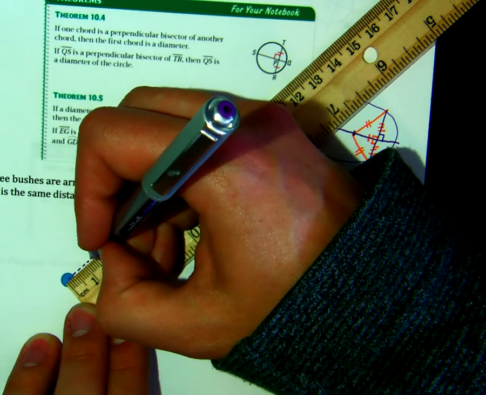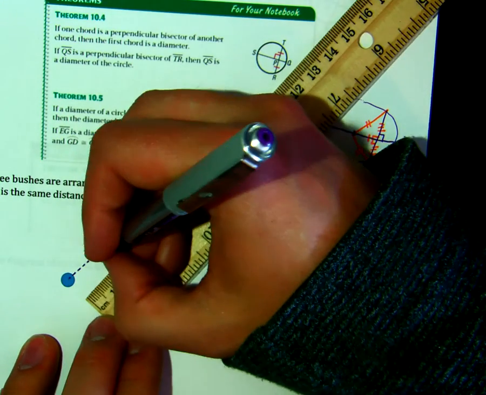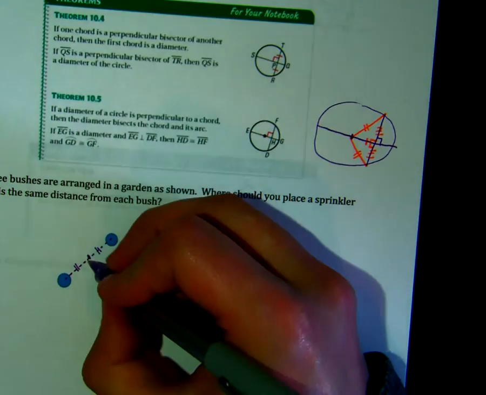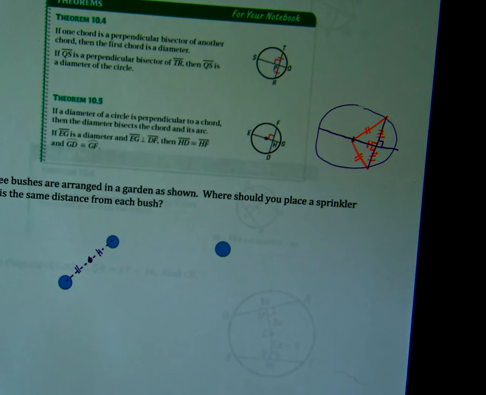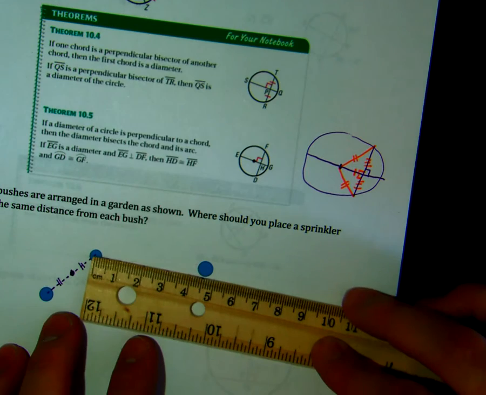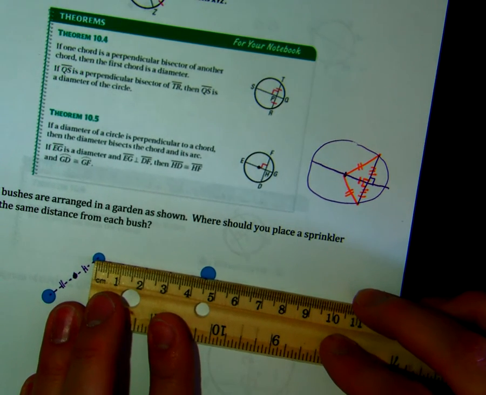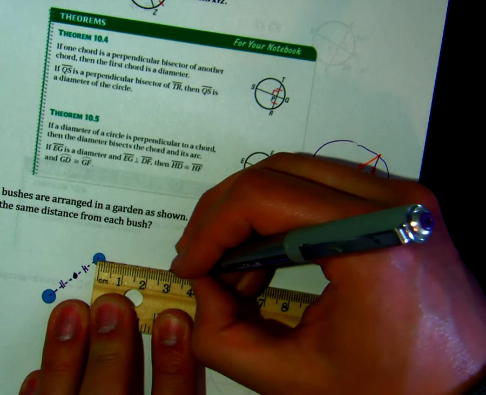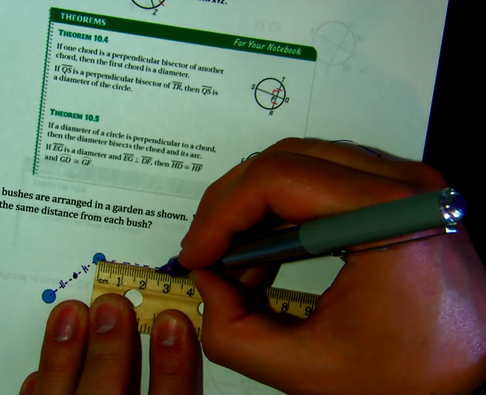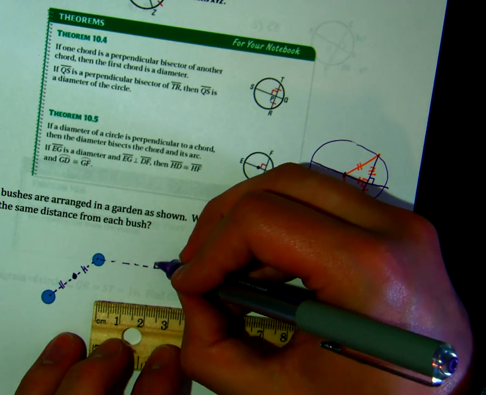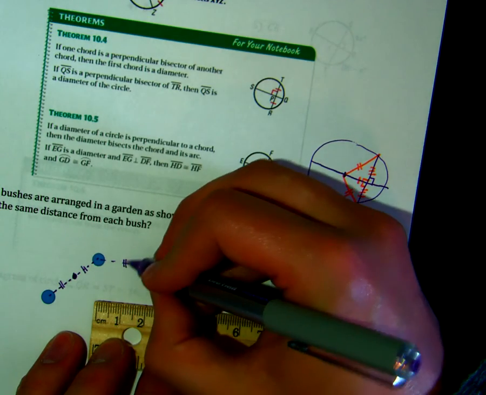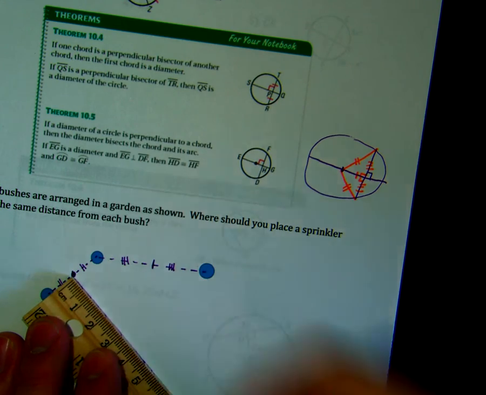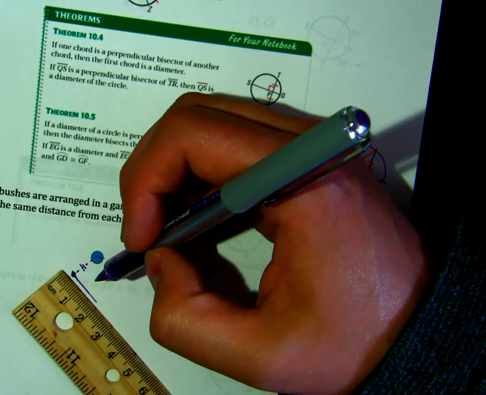So if we did something like this, that were to find the midpoint of those bushes, and say we do the same thing over here. These are a little over 4.5 centimeters away from each other, so that's about 2.25-ish. And if you were to draw in a perpendicular line, like so.